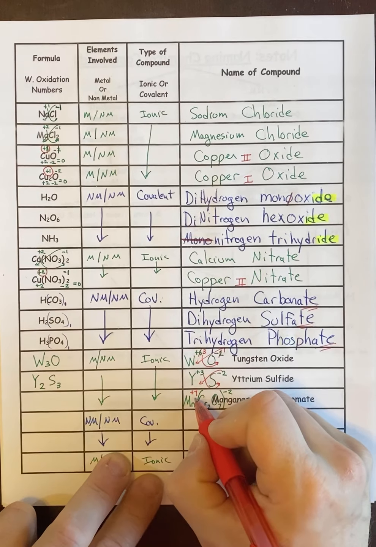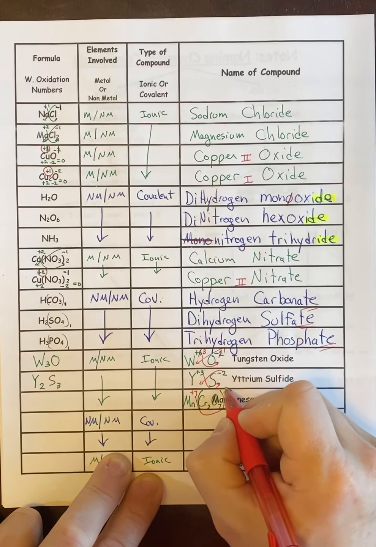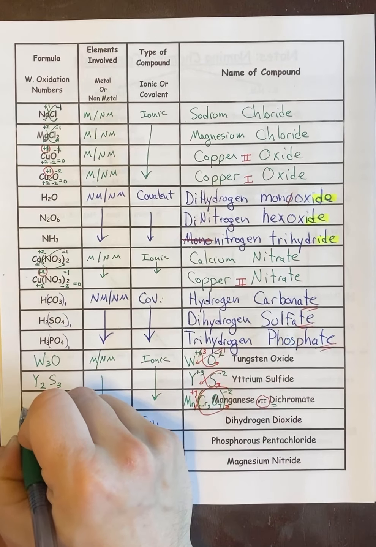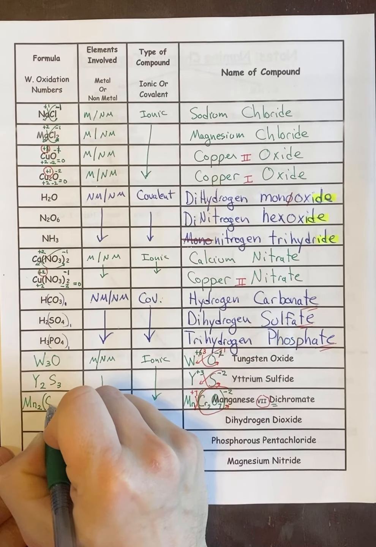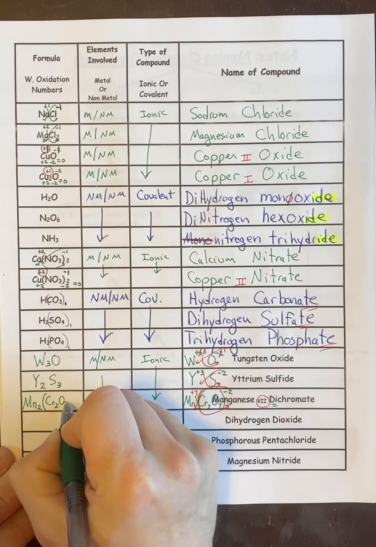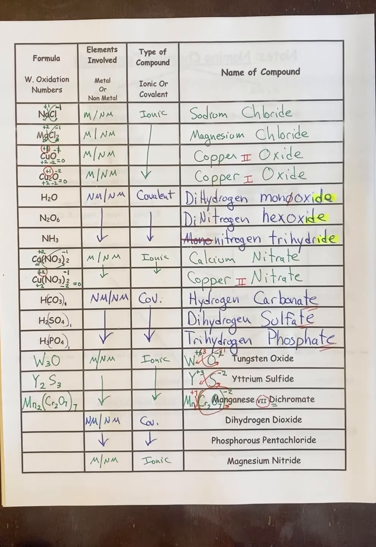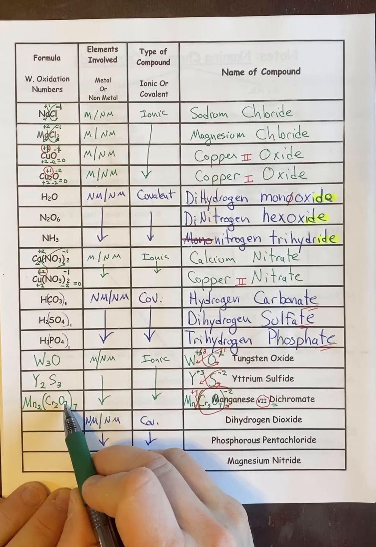So now when I crisscross it, this 7 tells me how many dichromates I need, and this 2 tells me how many manganeses I need. So it's going to look like this. Mn2 parentheses Cr2O7, close the parentheses, 7 again. So that's a big compound. There's lots of atoms in that, and that's because the manganese was 7.